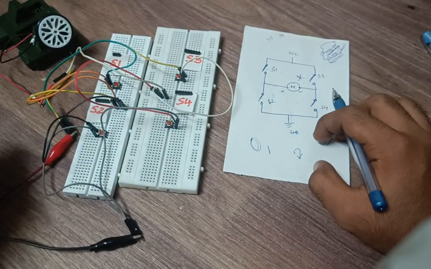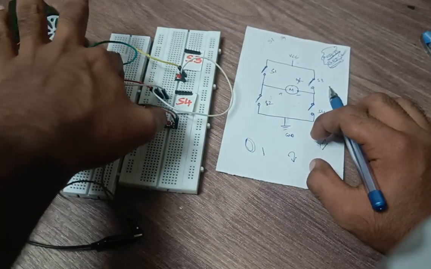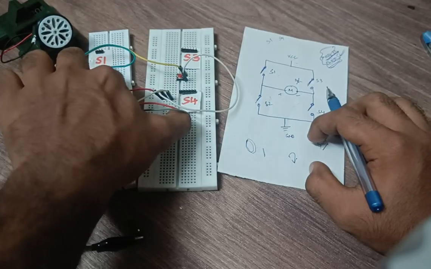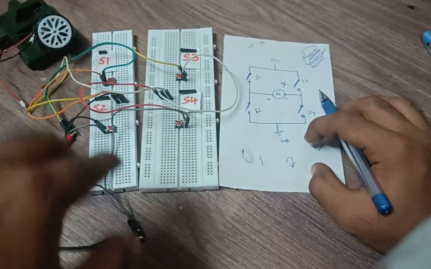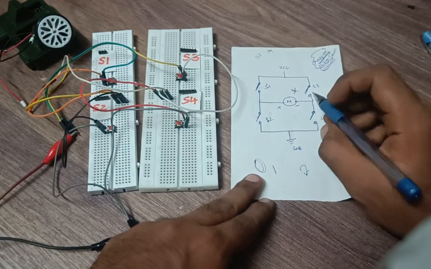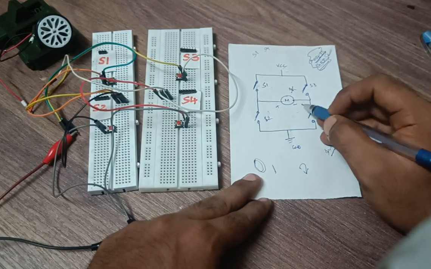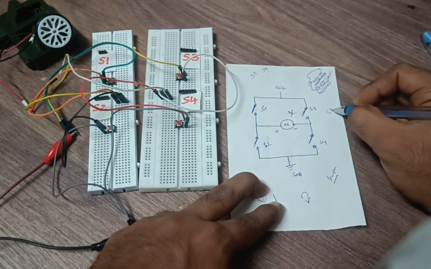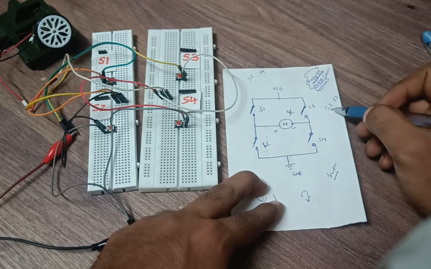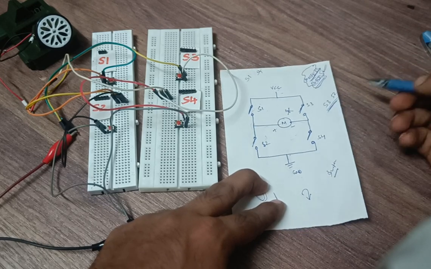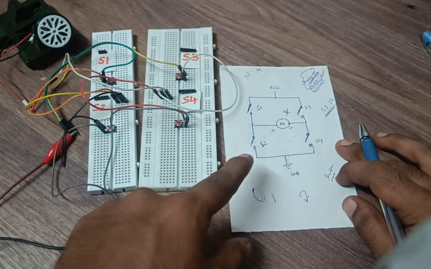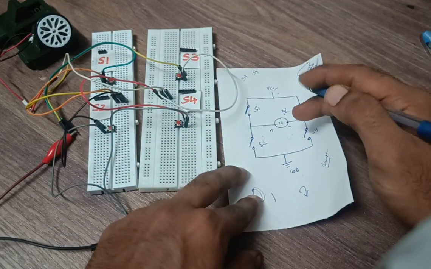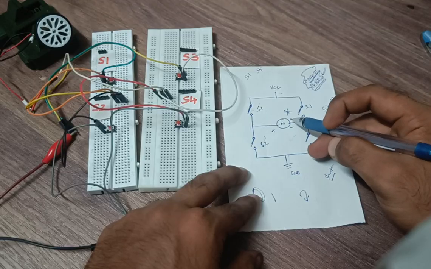Wait, let's test it. Okay, S1 and S4, right? Yeah, it's rotating clockwise. Next we are going to try S3 and S2. What will happen here? You guys make a guess. Exactly, the motor will rotate in the anti-clockwise direction.